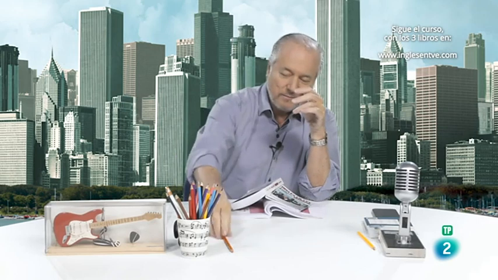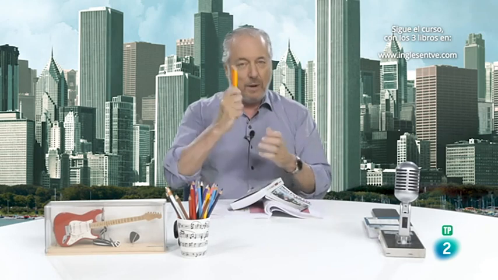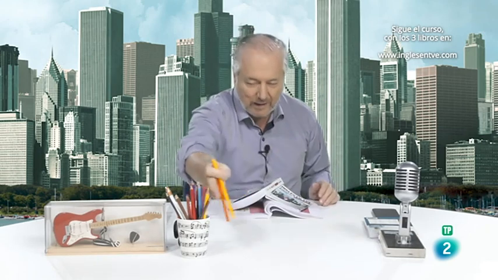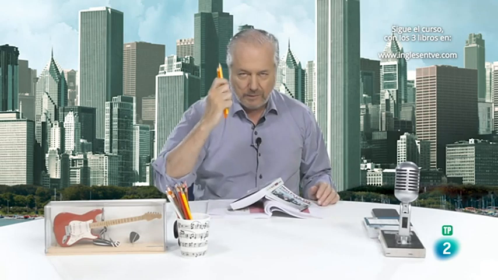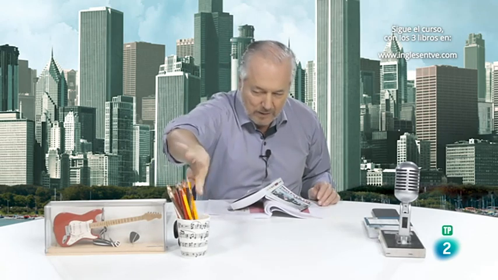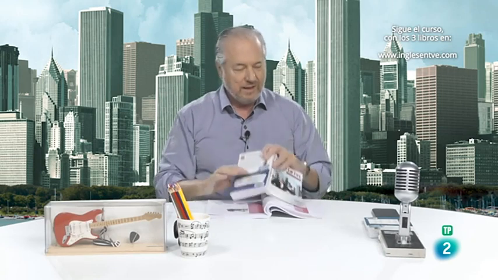And the orange one is the one in my right hand. Now the yellow one is the one in my left hand. Now both of them are in my right hand. I'm holding both of them. And now both of them are back in the cup with the other pencils.